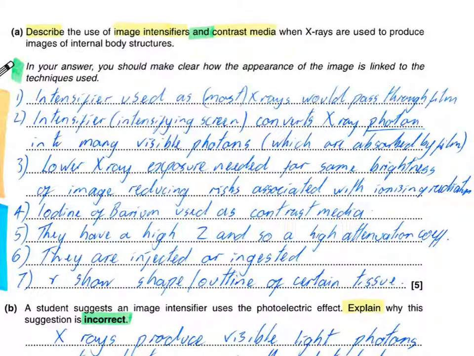So this is G485 homework booklet question 15. Well worth listening to this in conjunction with the answer to 14, which is also about X-rays and image intensifiers and contrast media. So in part A, we're asked to describe the use of image intensifiers and contrast media when X-rays are used to produce images of the internal body structure. And we get the pencil mark question here.